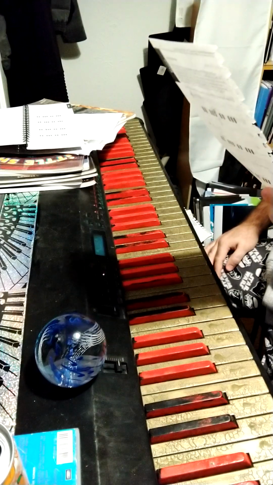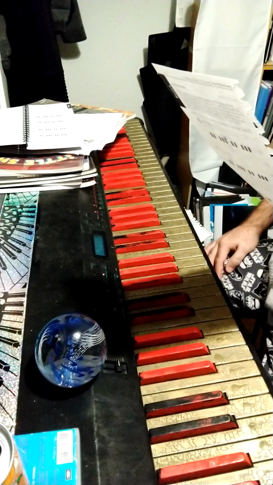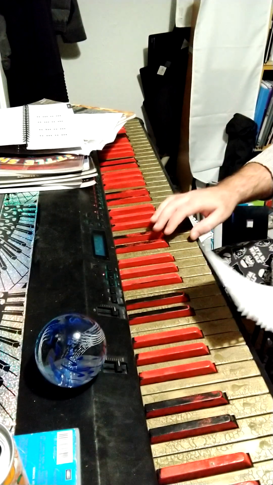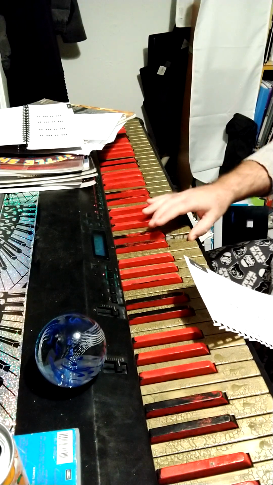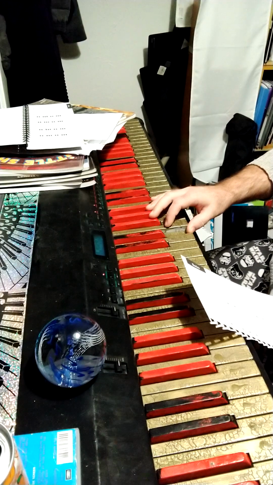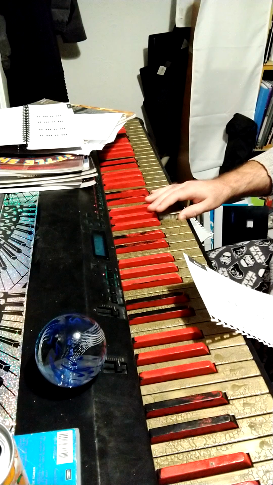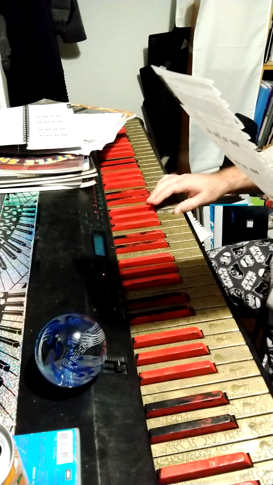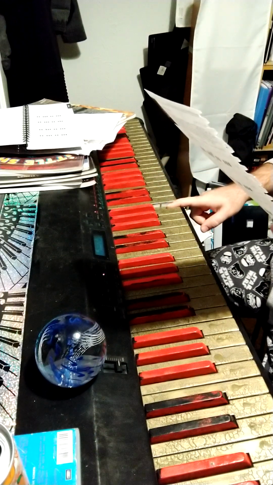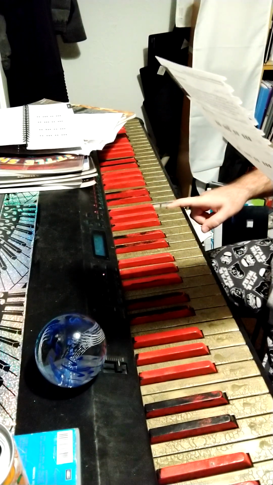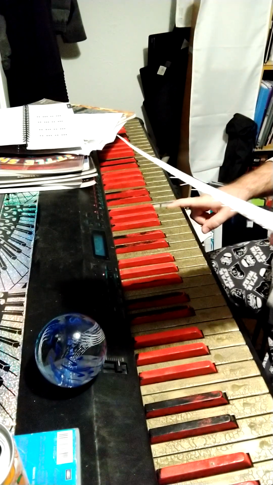The distance between each of these tones is defined as a half step. 1 half step, 2 half steps, up to 12 half steps. There are 12 half steps in an octave.